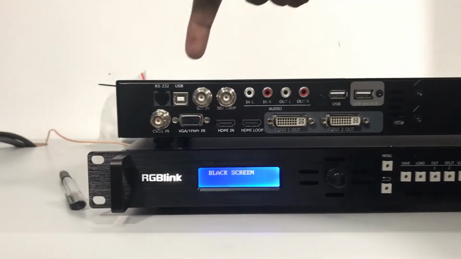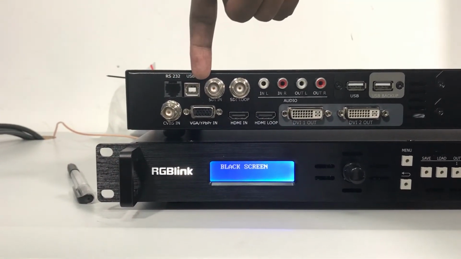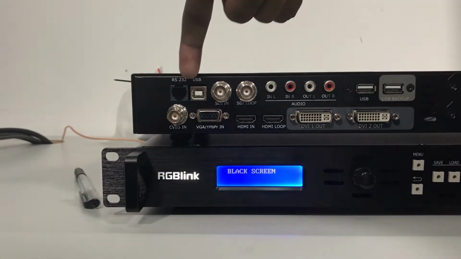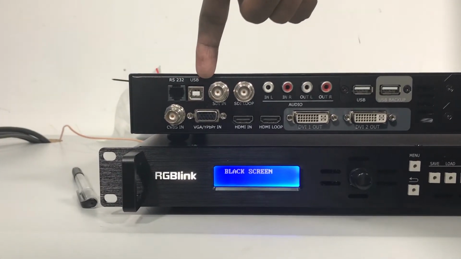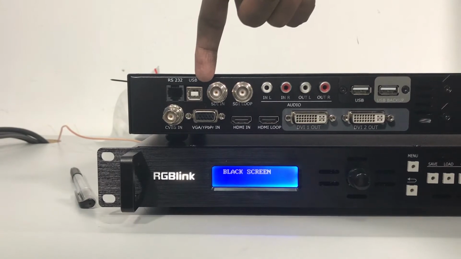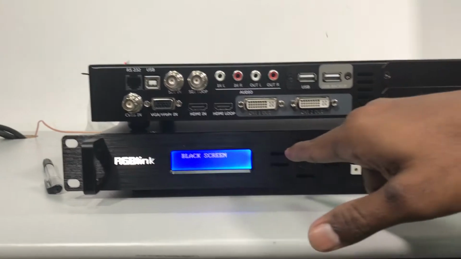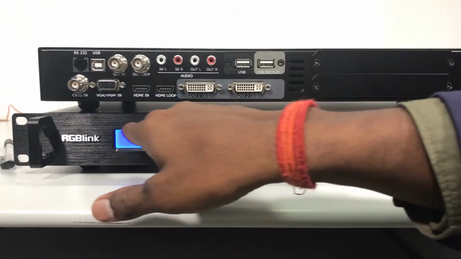And at the start you can find two communication ports, one is RS-232 through LAN, and the other one is USB. Through this USB you can upgrade the device. Let's come back to the front panel.